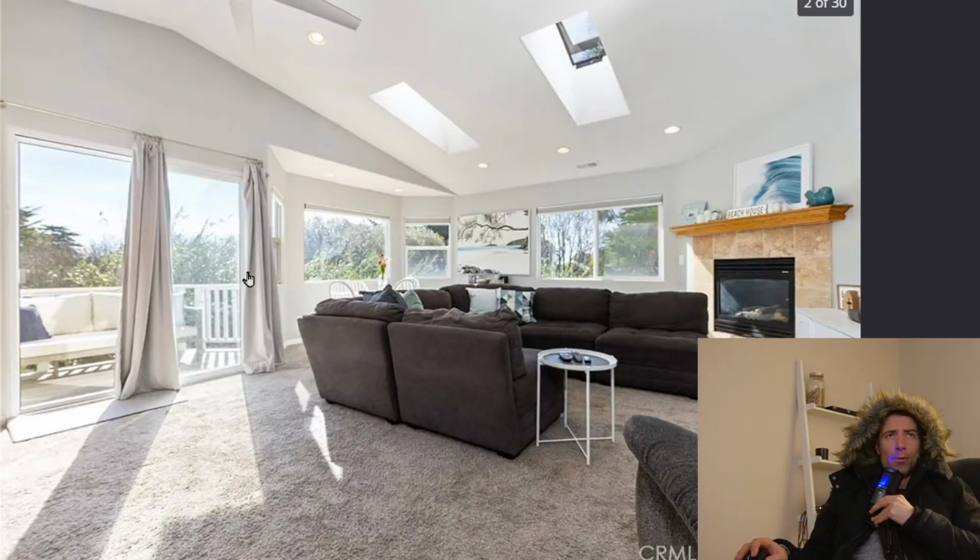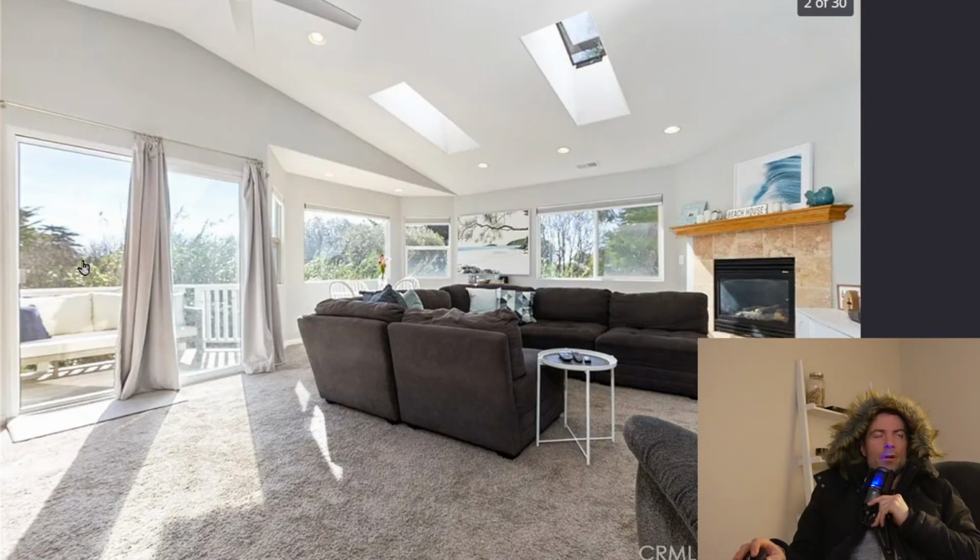Kitchen, living room, all window, beautiful window. I wonder what direction that's facing, if we're able to see the ocean from this balcony. What a load off that would be if you were able to live here.